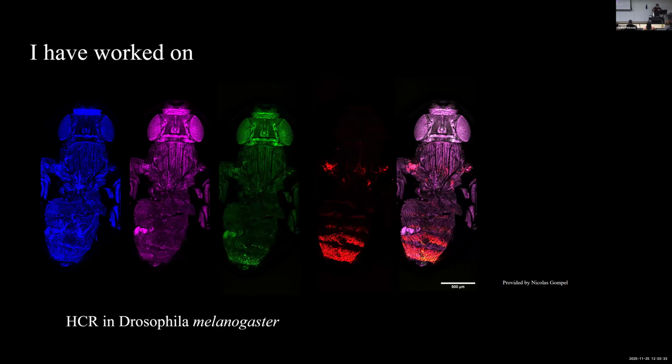So some of the things that I've done to further this information are a technique called HCR. HCR essentially allows you to see the gene expression during development. I've done this in 3 different species. This is melanogaster because it looked the prettiest. But I've also done it in americana flies and novamexicana flies.